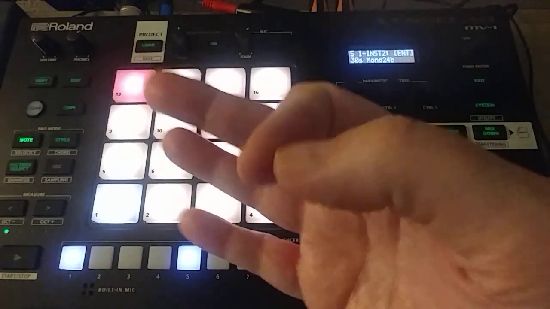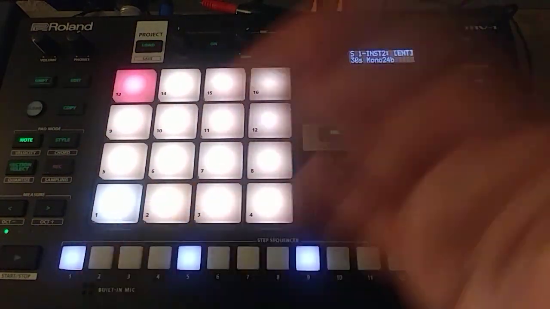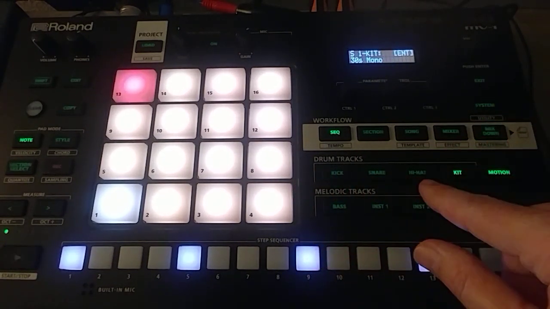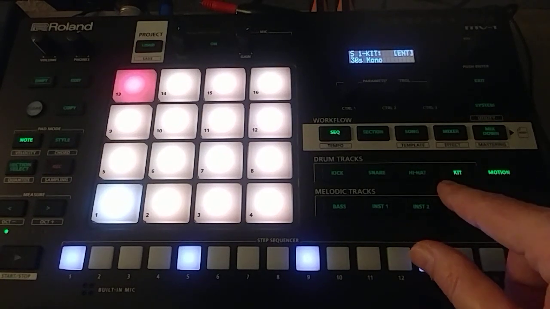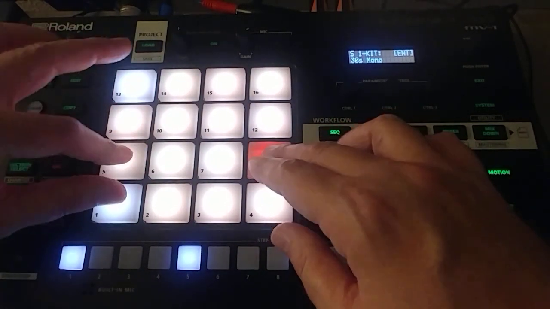Again, you could adjust the envelope on either of these to make them sound the same. You could make the kit sound like the instruments or the instruments sound like the kit. That can be changed. But just like with these drum tracks where you can't change these from trigger to gate, this is a gate. You can't change this from gate to trigger. So this is always going to be a gate just like the instrument tracks are.